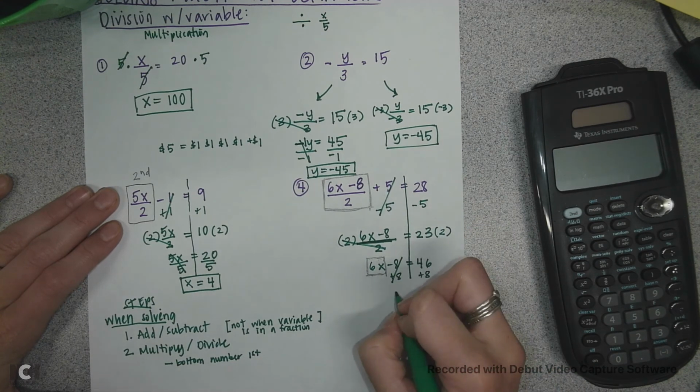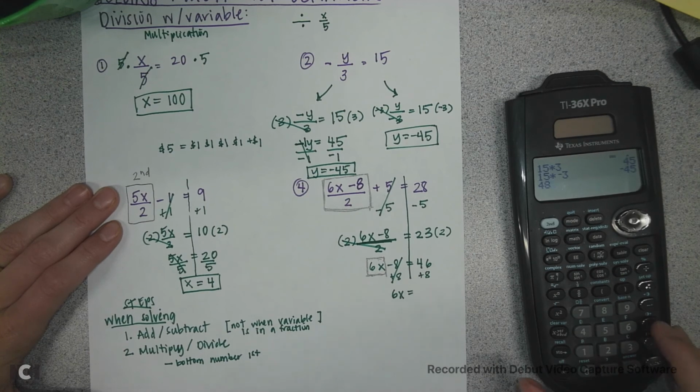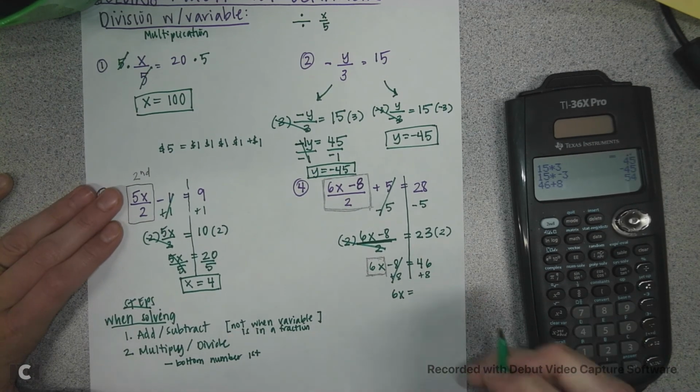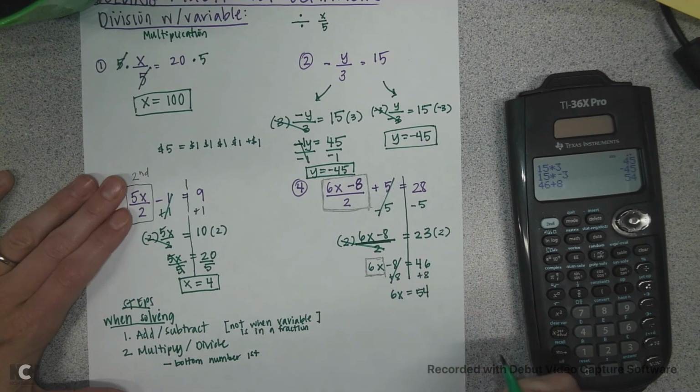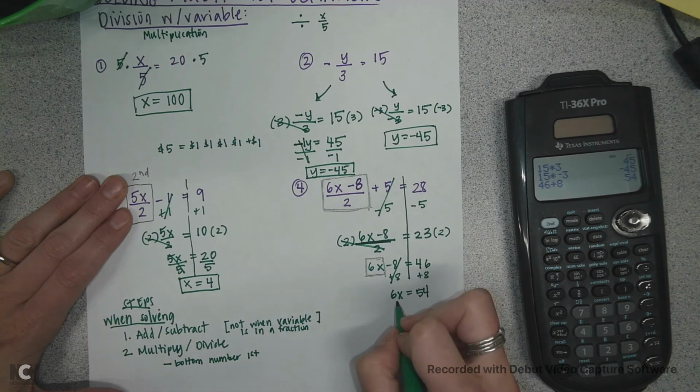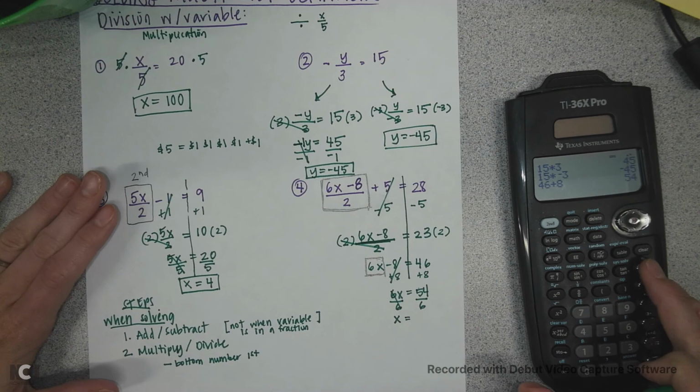Those guys cancel and make 0. Then I have 6x equals 46 plus 8, which is 54. Okay, then our last step is to get this x by itself. Since the 6 and the x are getting multiplied, we're going to divide. What we do to one side, we do to the other. And x equals 9.